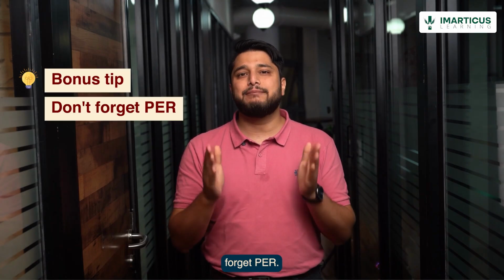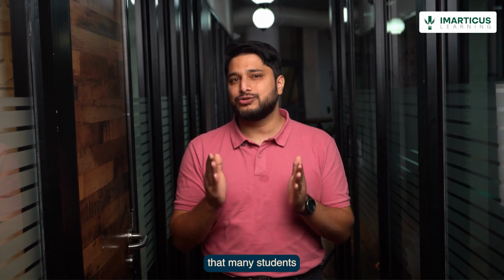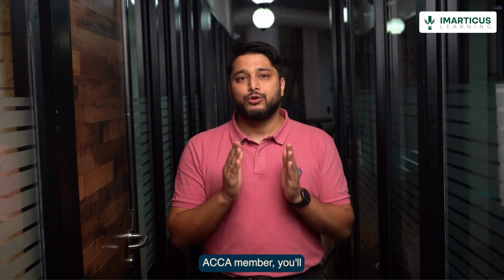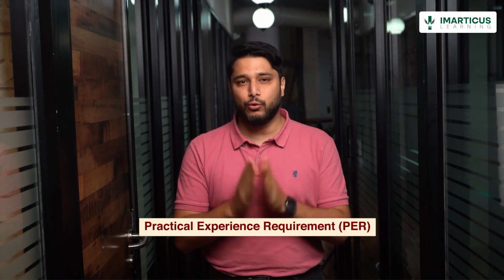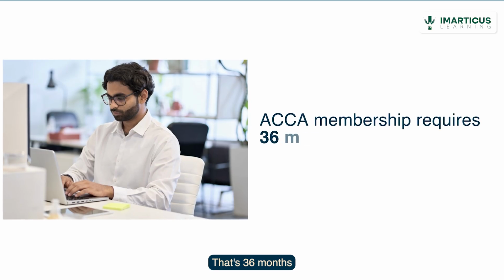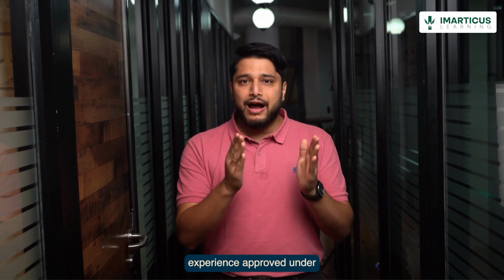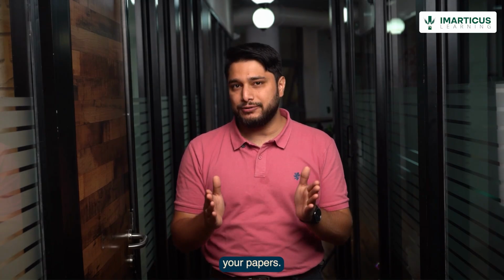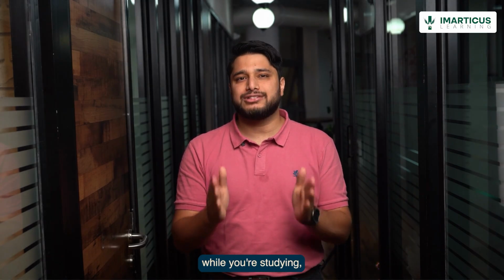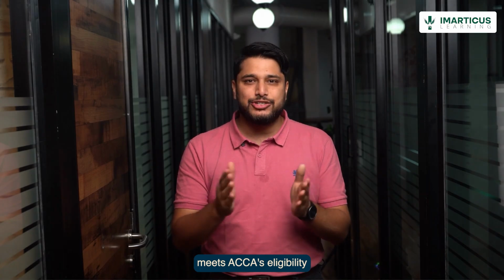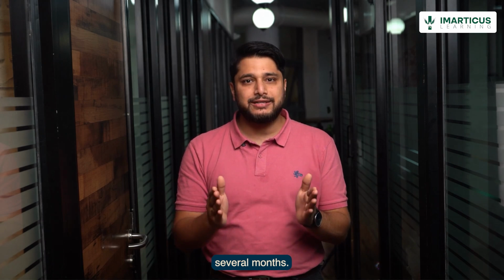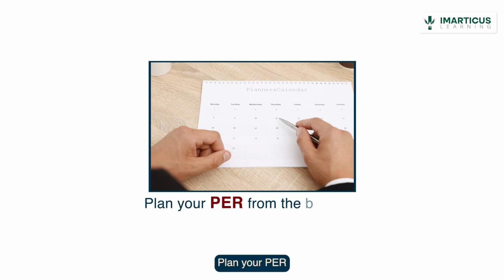Bonus tip: don't forget PER. One last thing that many students don't realize: Passing all your ACCA exams doesn't automatically make you an ACCA member. To become an ACCA member, you'll also need to complete the Practical Experience Requirement, PER. That's 36 months of relevant work experience, approved under ACCA's requirements. The good news? You don't have to wait until you've finished all your papers. You can start recording your PER while you're studying, provided your role meets ACCA's eligibility criteria. Most students leave this until the end and delay their membership by several months. Don't make that mistake. Plan your PER from the beginning.